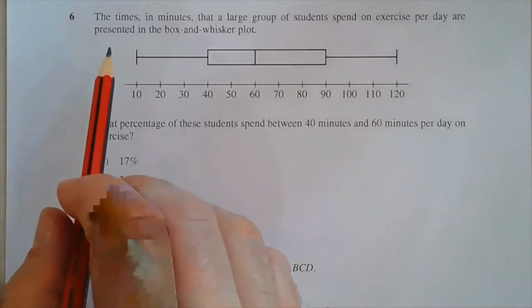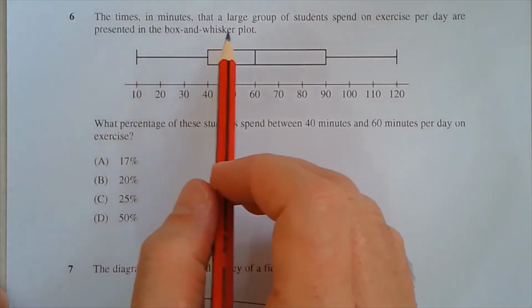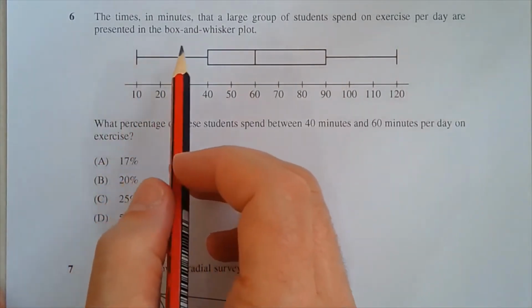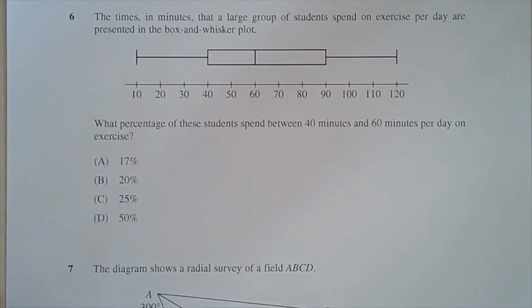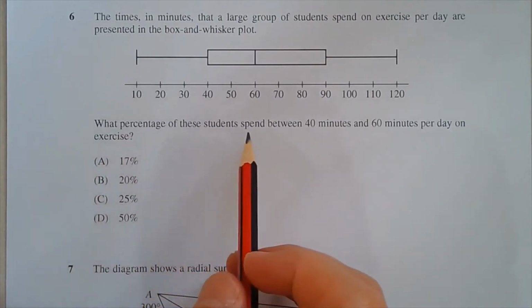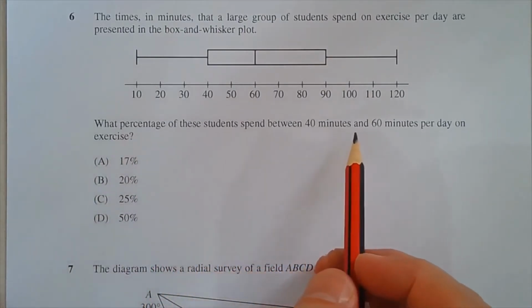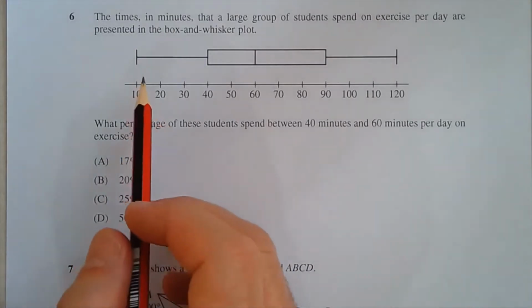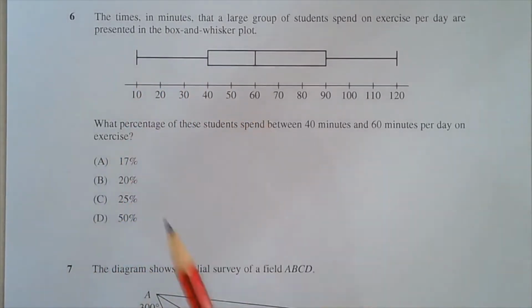Question 6. The times in minutes that a large group of students spend on exercise per day are presented in the box and whisker plot. What percentage of these students spend between 40 minutes and 60 minutes per day on exercise? A box and whisker plot divides the data into quartiles, just represented graphically.